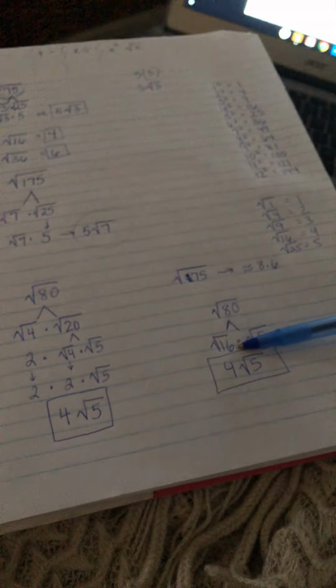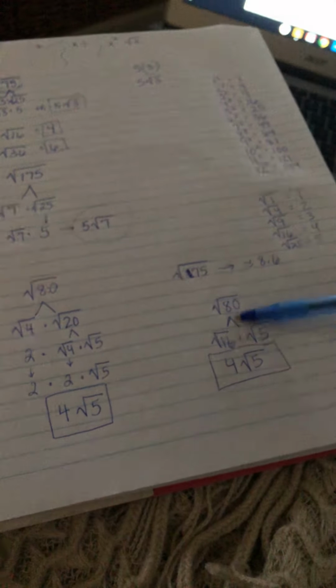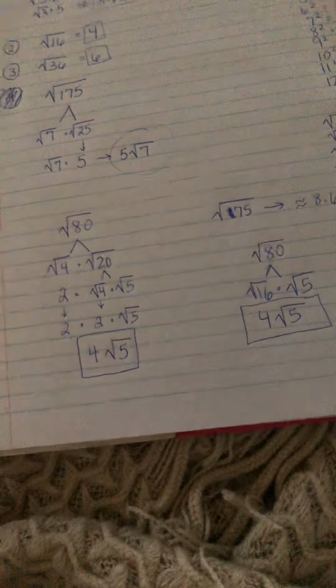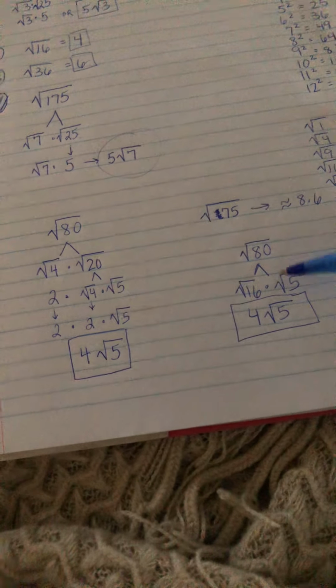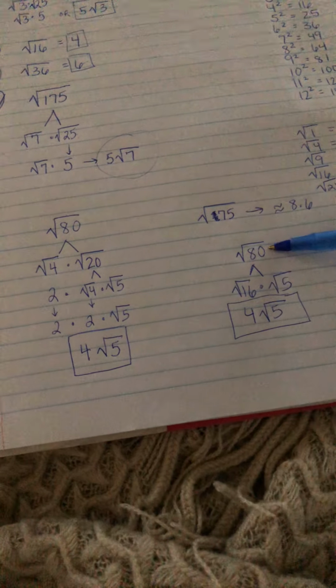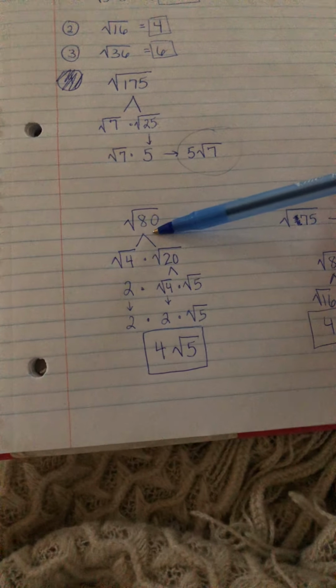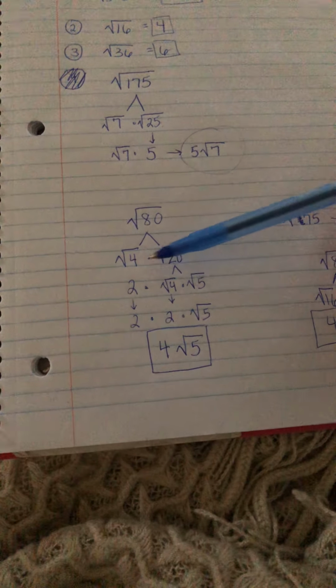I skipped right over 16 off the top of my head. I didn't think it went into 80 evenly. Again, I don't have a calculator on me, and it's the end of Friday, so we're going to give me a little bit of a break here. I didn't recognize that 16 went into 80, so when I thought that 4 was the biggest number that went into 80, I broke it down into 4 and 20.